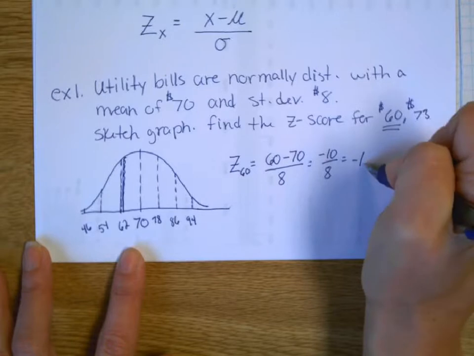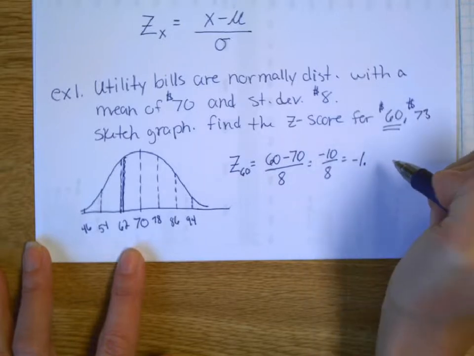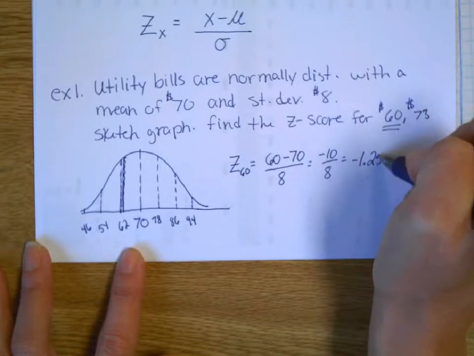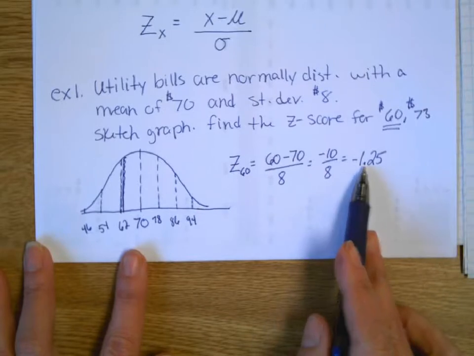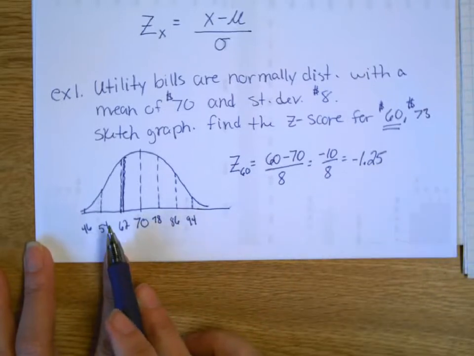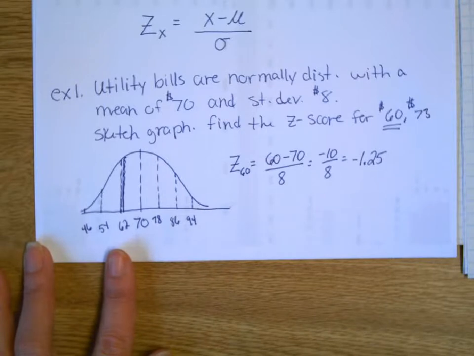Negative 1.25. It's a calculator problem. Don't worry if you can't. So what that's telling me is it's 1.25 standard deviations below the mean. So we're not going to be landing right on 1, 2, and 3. We're going to be in between.